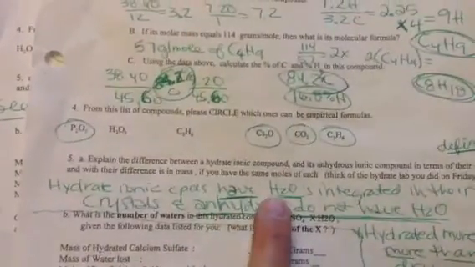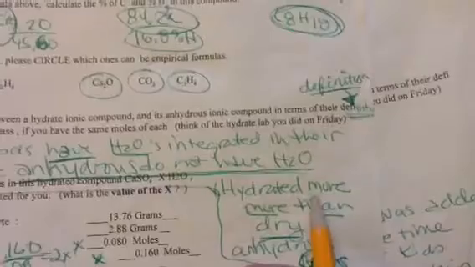Now, let's go on to our next question, which was the hydrate question. And so many of you guys had this right. Hydrates have water integrated in the crystals, and anhydrous crystals do not. And the hydrated crystals have more mass than the dry crystals. So I think pretty much all you guys had that pretty well correct on number 5A. That really wasn't an issue.